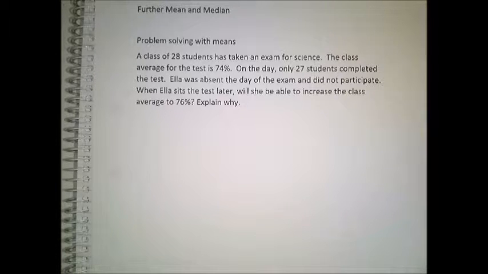The question reads, a class of 28 students has taken an exam for science. The class average for the test is 74%. On the day, only 27 students completed the test. Ella was absent the day of the exam and did not participate. When Ella sits the test later, will she be able to increase the class average to 76%? Explain why.